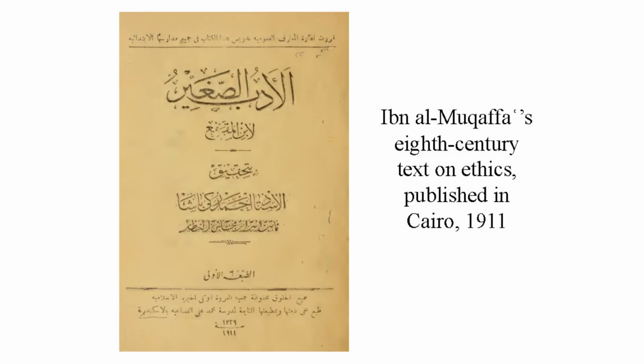Now, this text is quite interesting. It's a text on ethics that he published in 1911. The story of this text is quite interesting, and I think it exemplifies the problems that I mentioned before. So he found this text in 1908 when he went to Istanbul. And in 1908 there was a constitutional coup or revolution in Istanbul, which meant that for the first time in 400 years, an outsider could go into the palace of the Ottoman Sultan, the Topkapi Palace, and consult the library there.